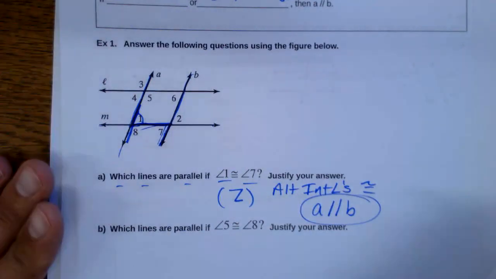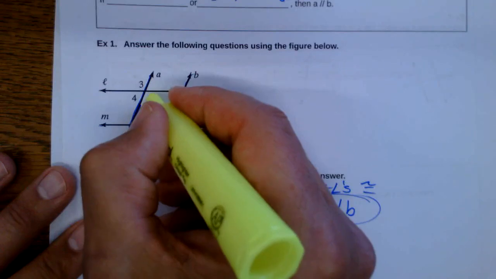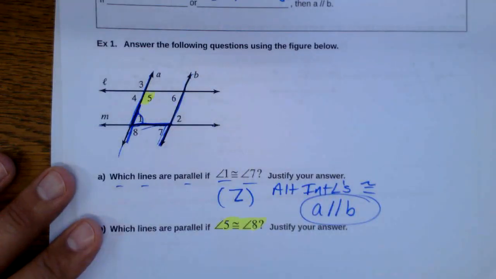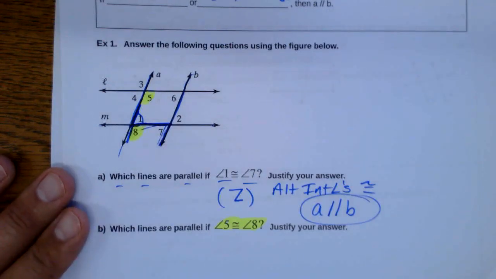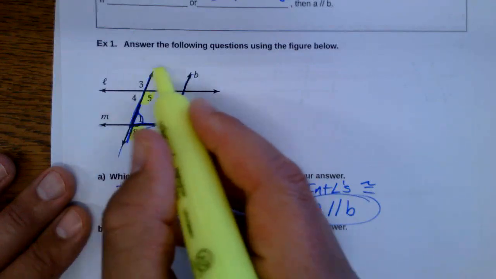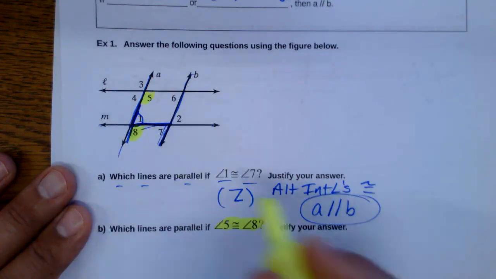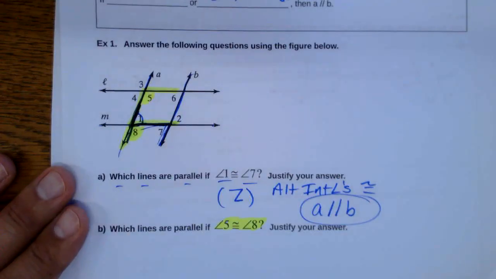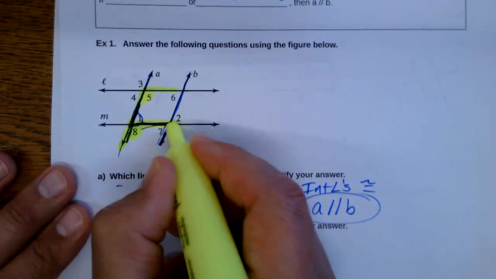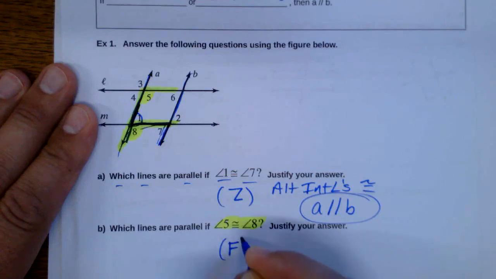Right? If I take a look at the next one, we'll do angle 5 and 8. Here's angle 5, I'll highlight in yellow. And then here's angle 8, I'll highlight in yellow. Okay. Well, if I look, in this group of four angles, this is bottom right, and of these four angles, this is bottom right. If I trace this guy out, it makes the letter F. And now I can see I have corresponding angles as it makes an F.